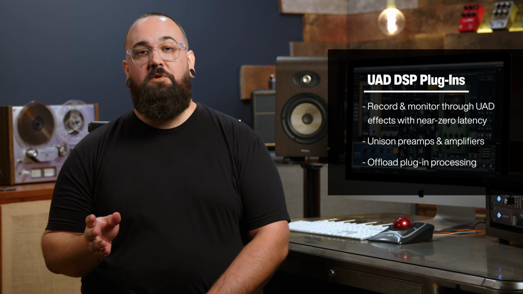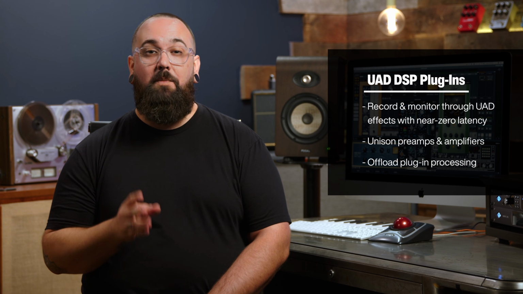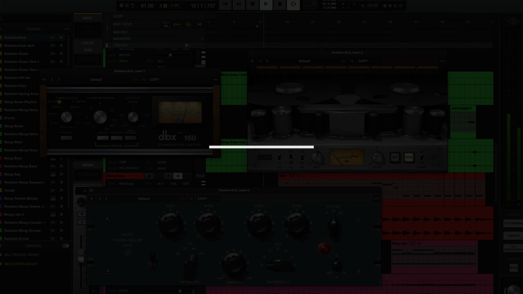So to summarize, DSP plugins let you record and monitor through UAD effects with near zero latency on any Apollo interface, including Unison-enabled preamps and amplifiers for next-level emulations of classic recording chains. And they free up your CPU to handle other tasks that will make your sessions run smoother.